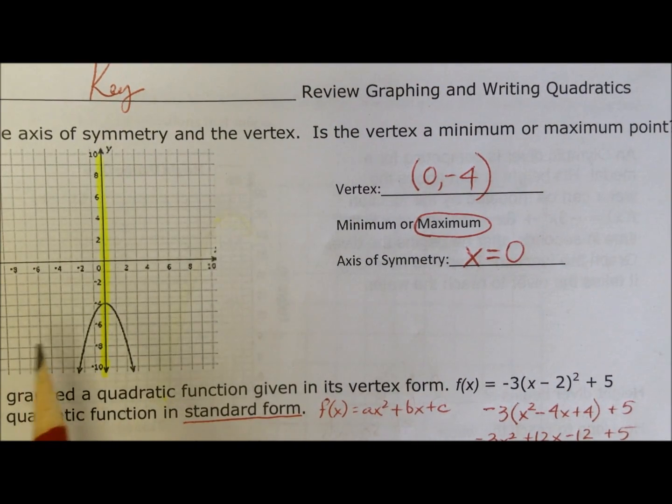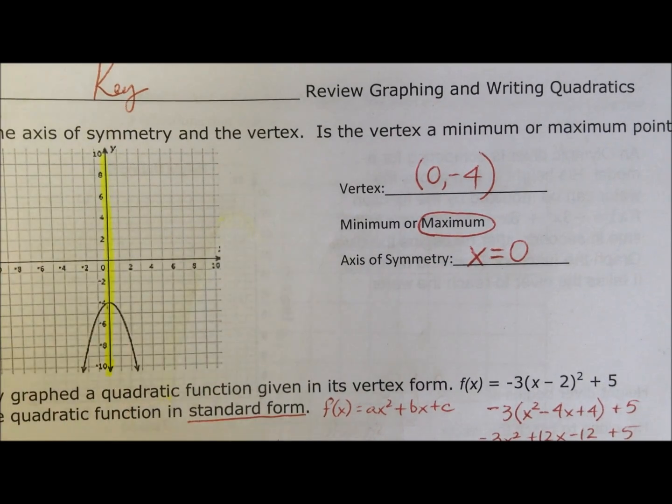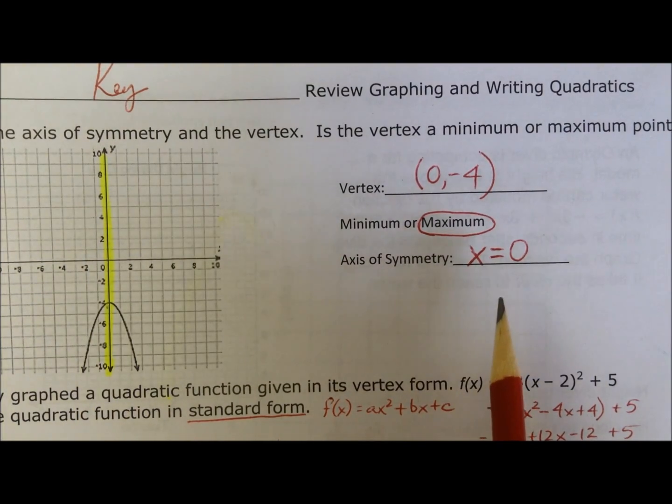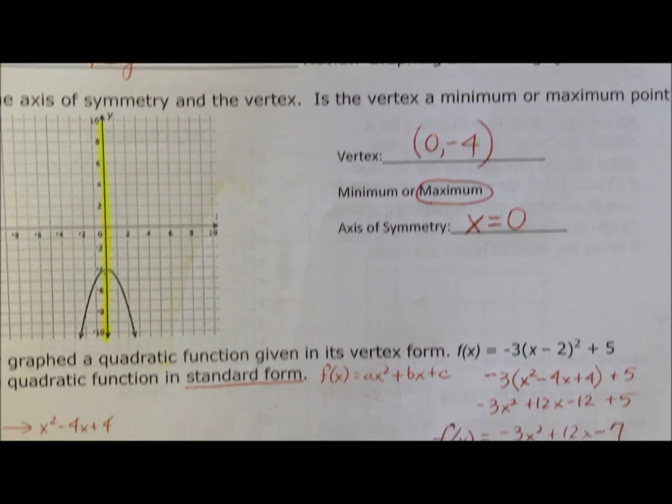A simple observation, we can see that the vertex is the ordered pair (0, -4). It's at the top of the parabola, so it's the maximum point. And the axis of symmetry is x equals 0. That's where it slices it in half.